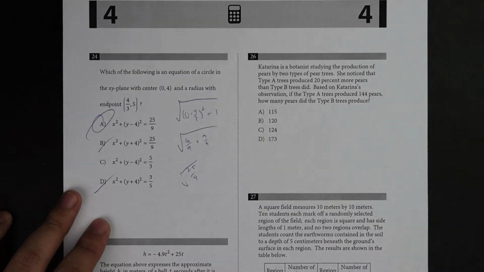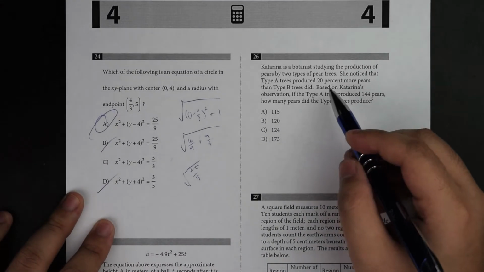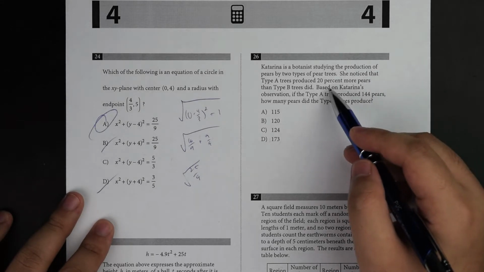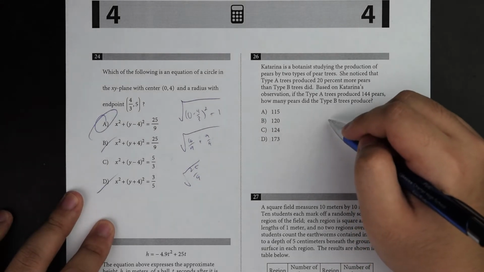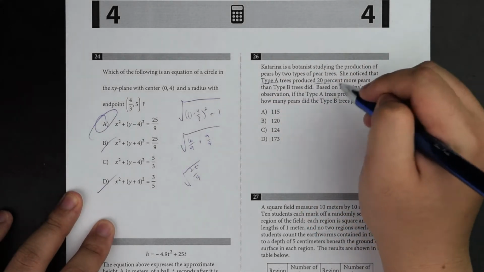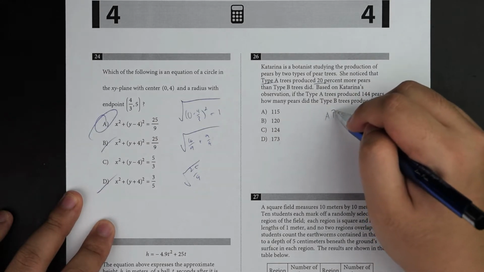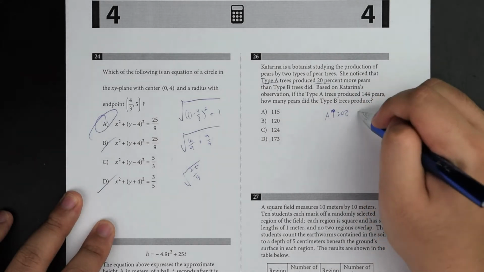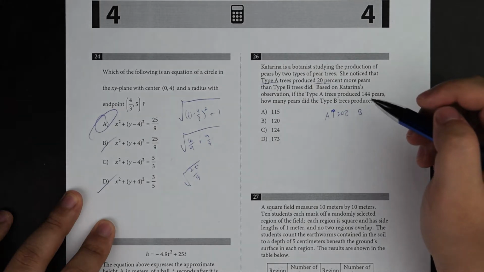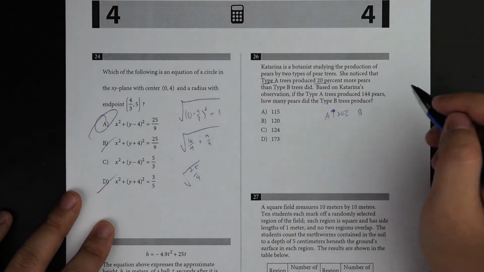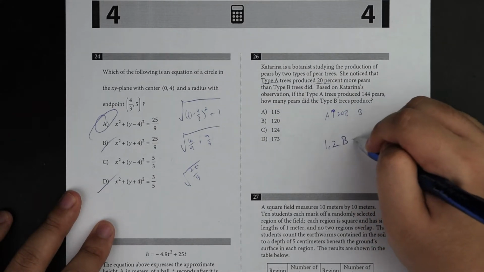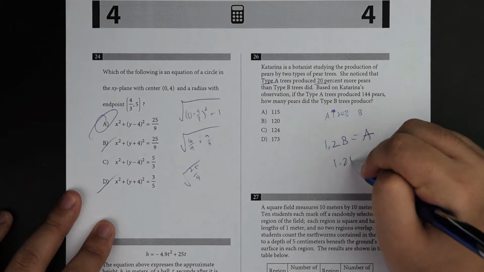So for number 26. So, taking notes. So type A. Okay. 20% more pear trees. Okay. 20% more A. 20% to B. Okay. Based on this one. Okay. Got it.